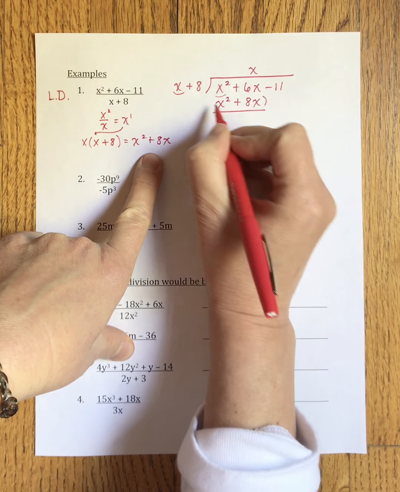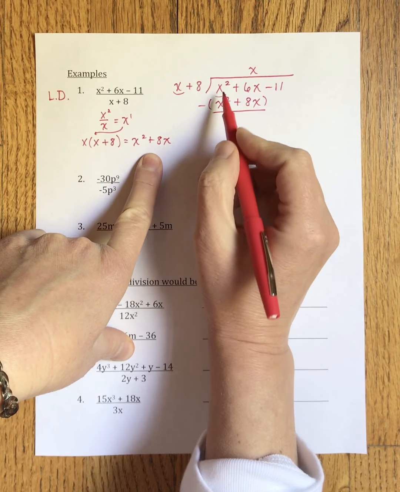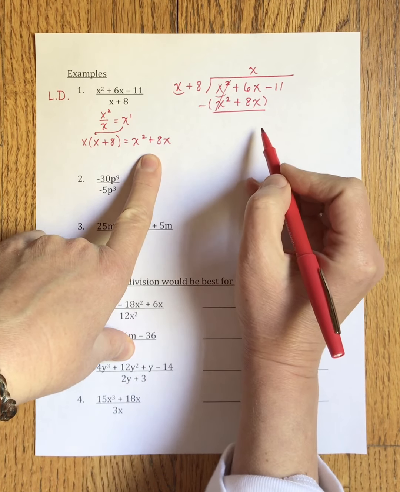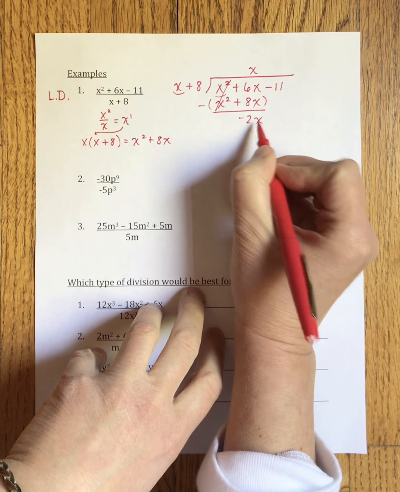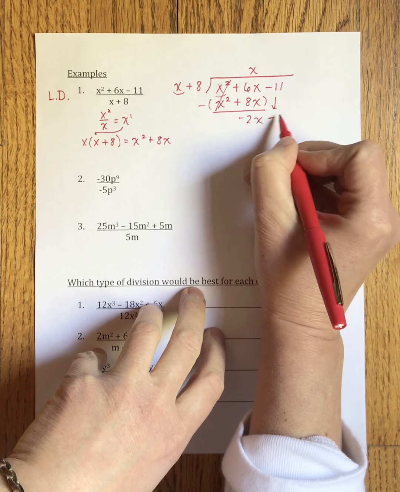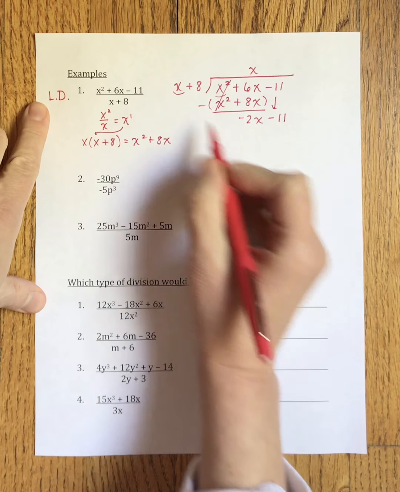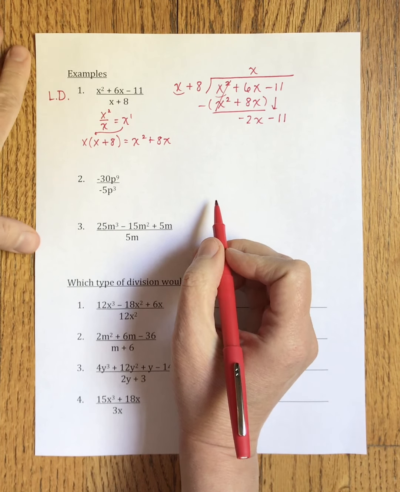Now we know what's going to be subtracted. x squared minus x squared cancels out. 6 minus 8 makes negative 2x. And we'll drop down the minus 11. And then we'll start the whole process again.